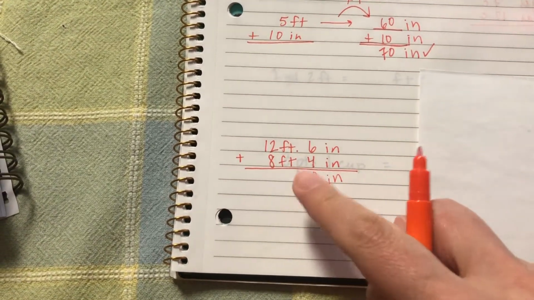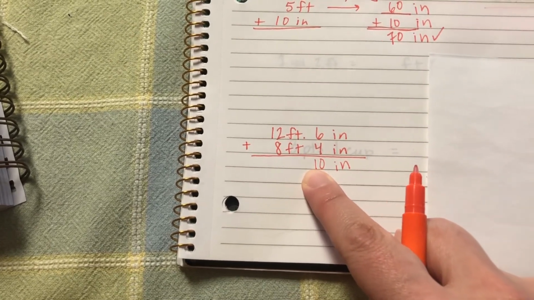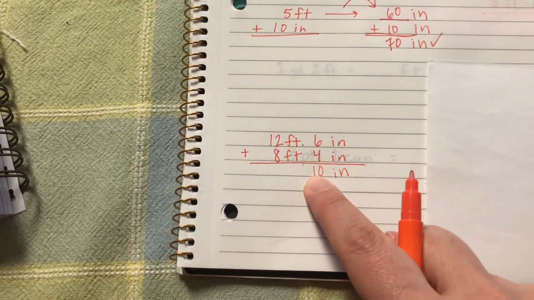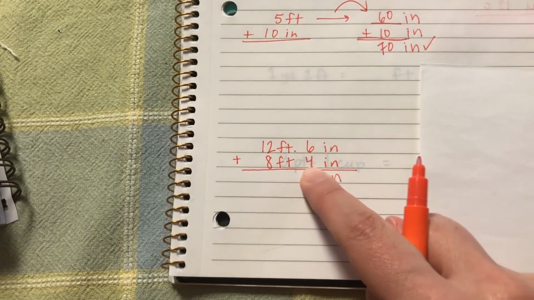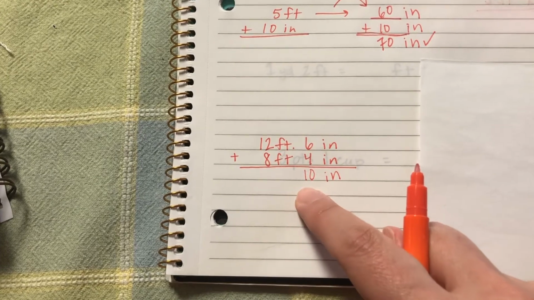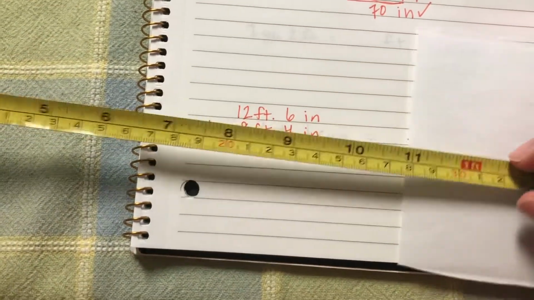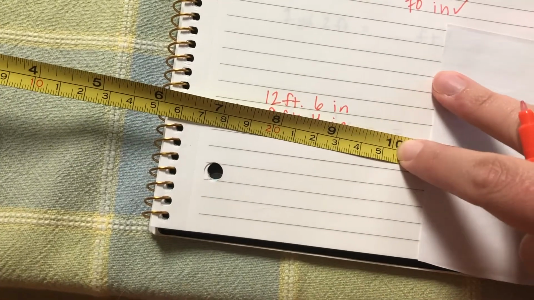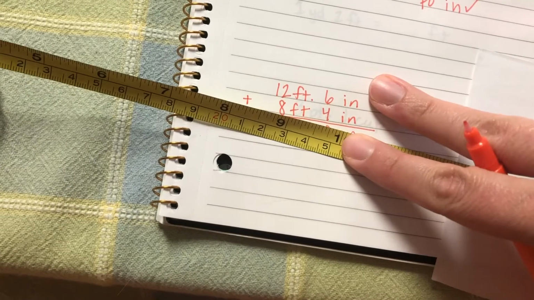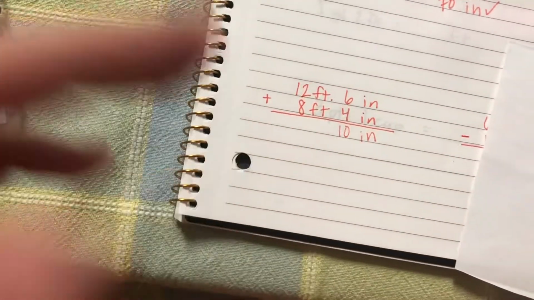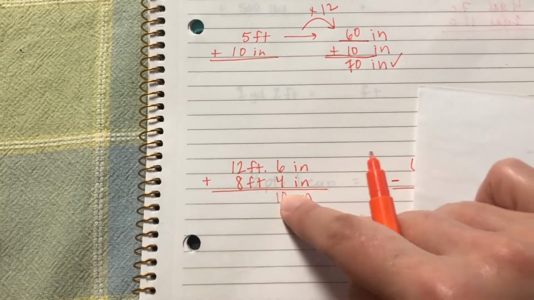Okay, so my next question is, how many inches are in a foot? 12, right? This number is less than 12, so it's going to stay in inches. If I want to, I can always go back to my measuring tape. Yes, 10 inches is here. 12 or a foot would be over here. This is less, so I can't regroup that into a foot. So it's going to be fine. We'll just keep it here.